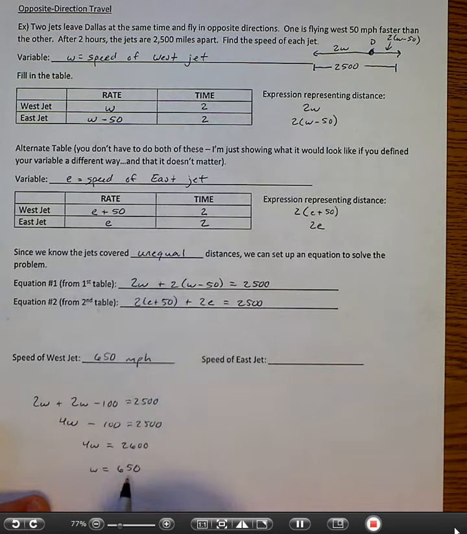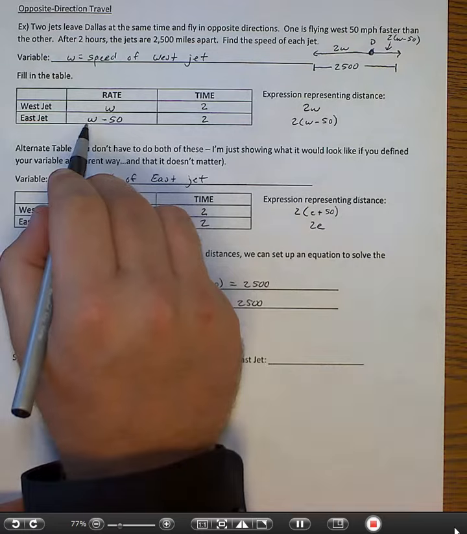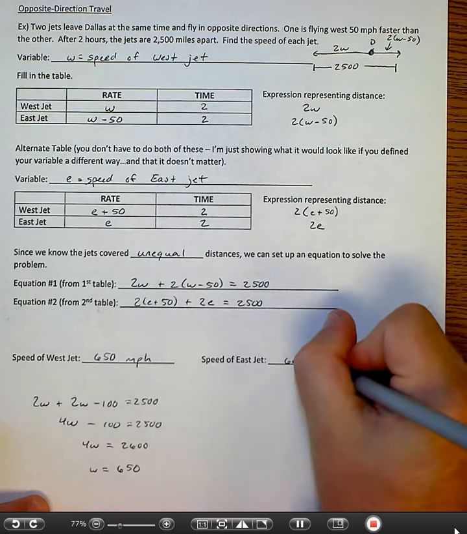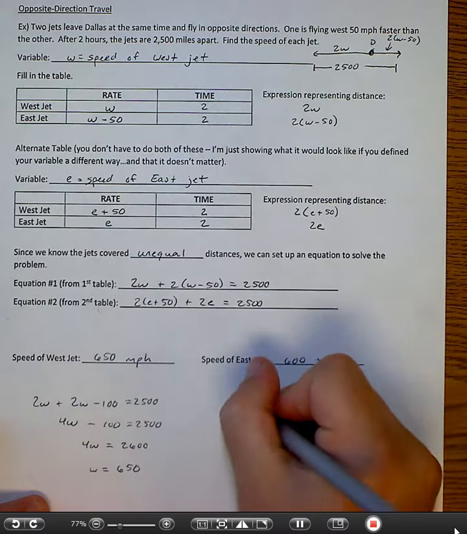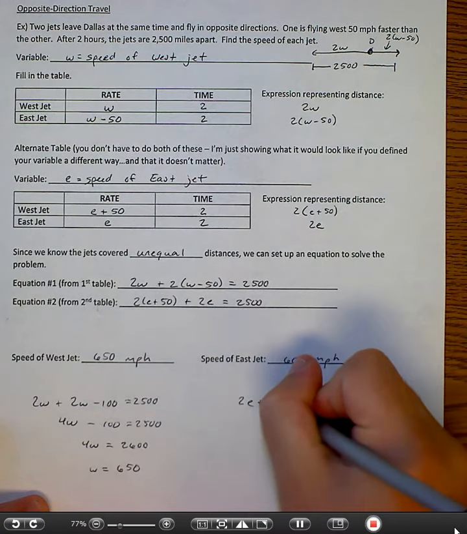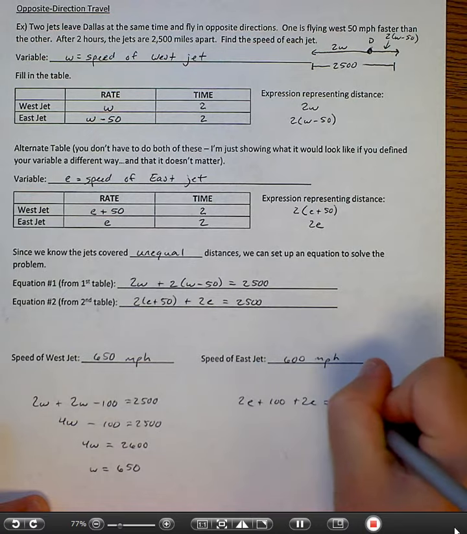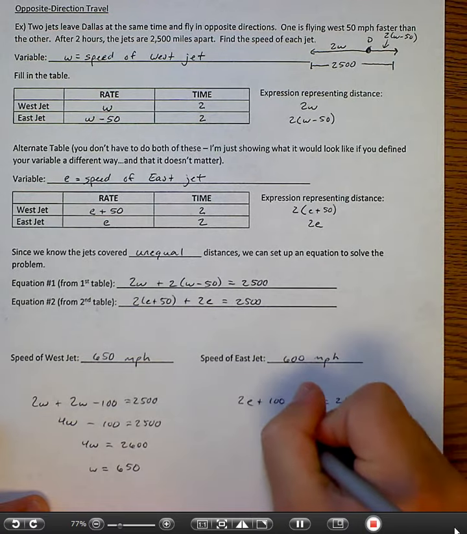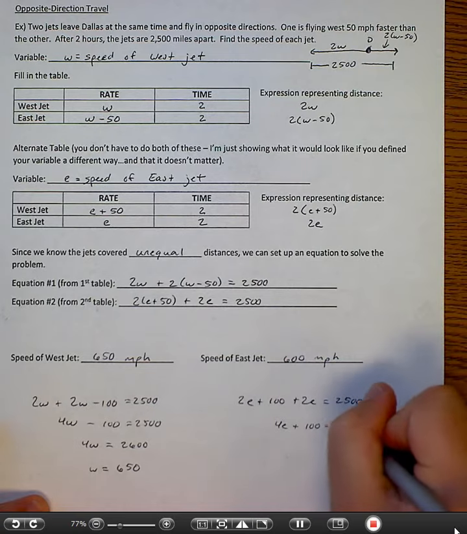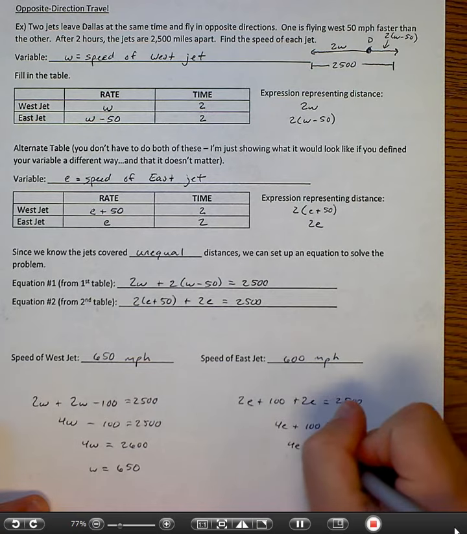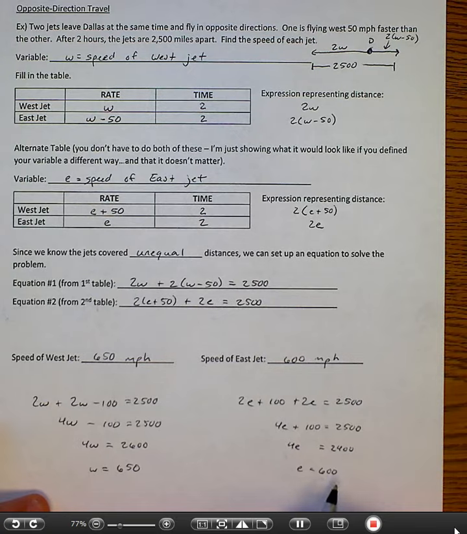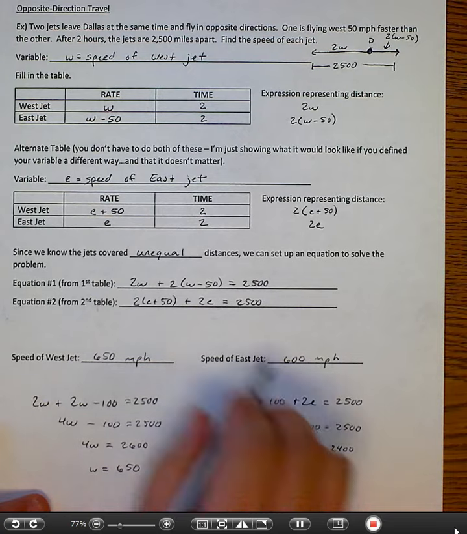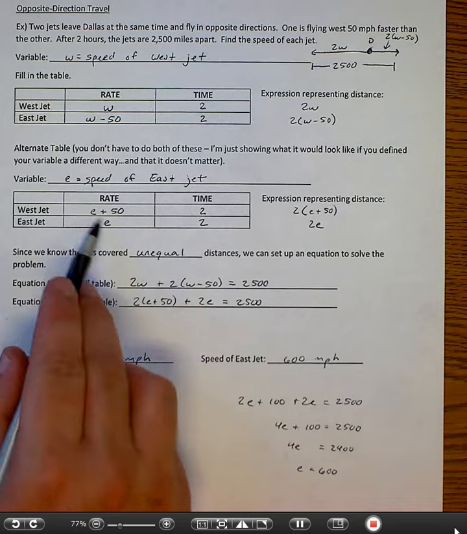How would I get the east flying jet? I take 650 minus 50, and I would get 600 miles per hour. But let's say I would have solved the second equation. So that's 2e plus 100 plus 2e equals 2,500. So that's 4e plus 100 equals 2,500. I'd subtract 100, I get 4e equals 2,400. Divide by 4, I would get e equals 600. And you're like, those aren't the same. You'd be right. But remember, that's the east jet, which is 600, and then you would take e and you'd add 50 to get the west jet.